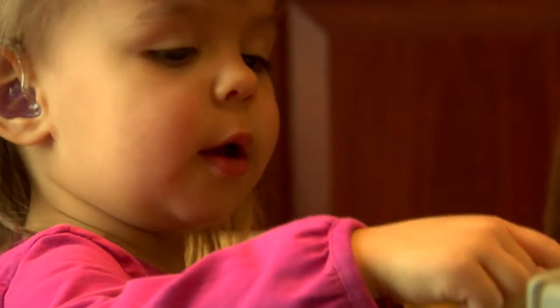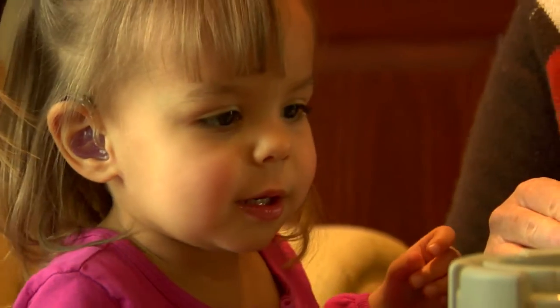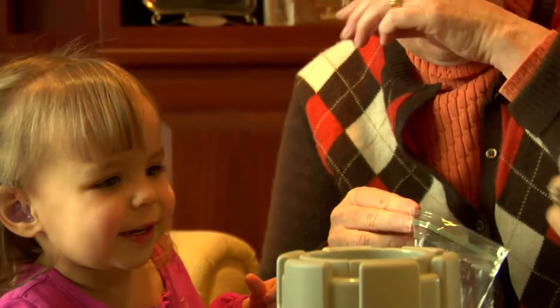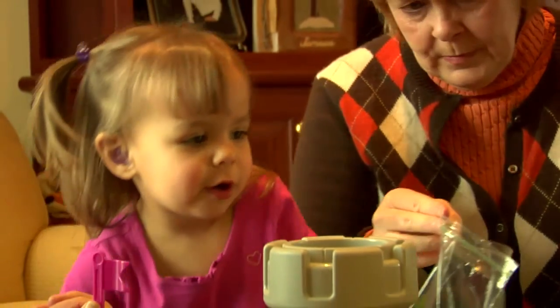Oh, thank you. Mommy, put one back in. A blue one? Yeah. Mommy, put yellow one back in. Mommy put the yellow one back in. And blue one.